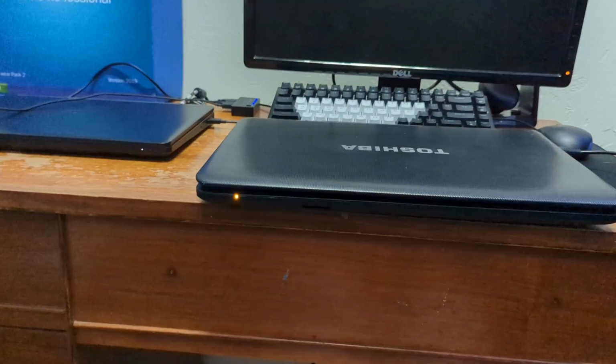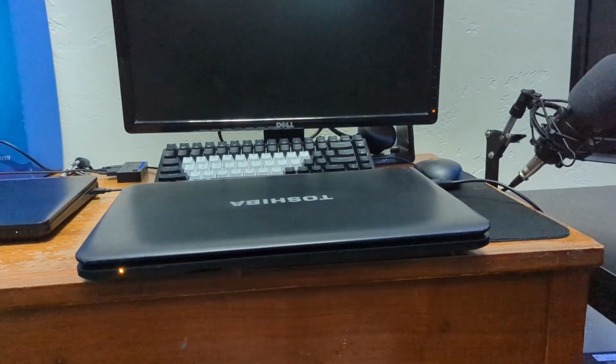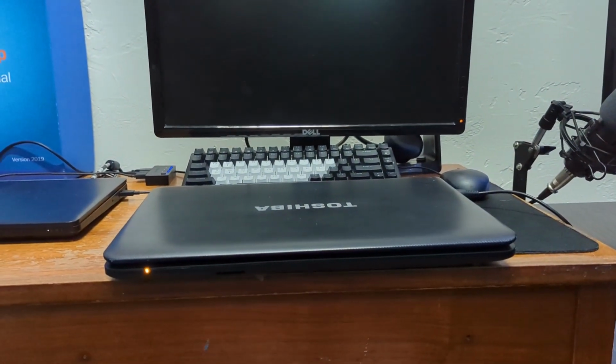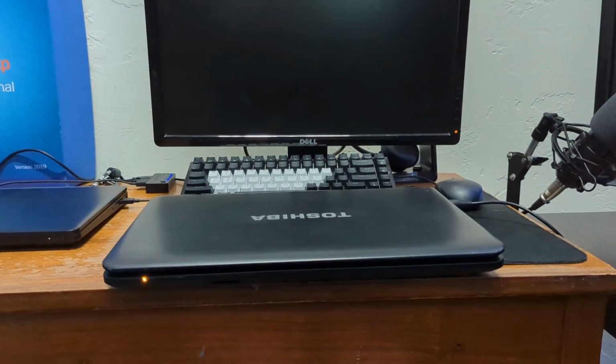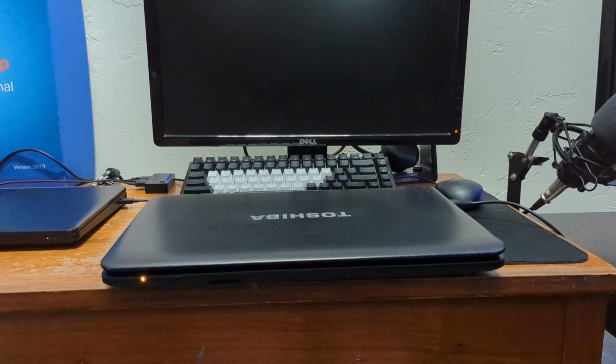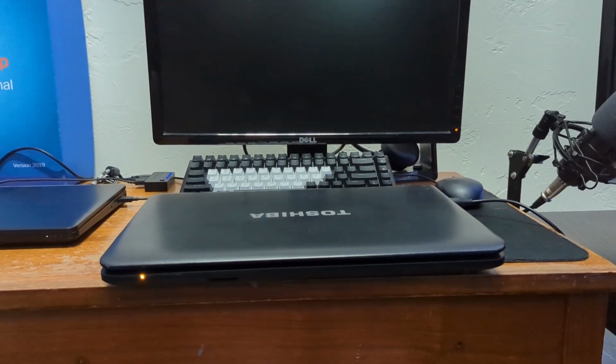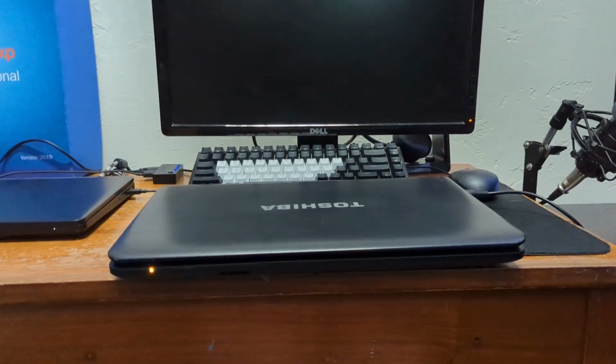So pretty much, I got the recovery media for it. I think I restored it to factory first and then made the recovery media, because there is a recovery partition and I am able to restore it.